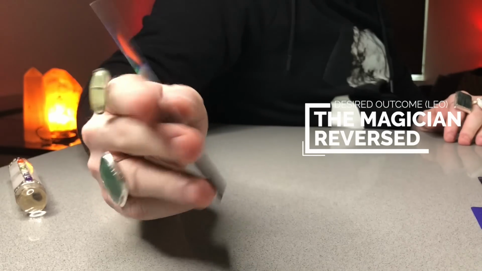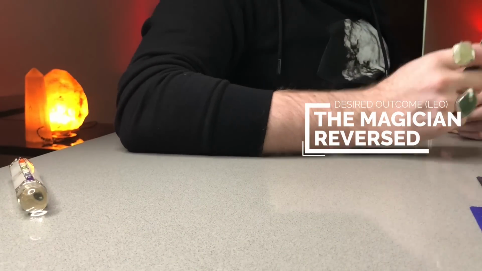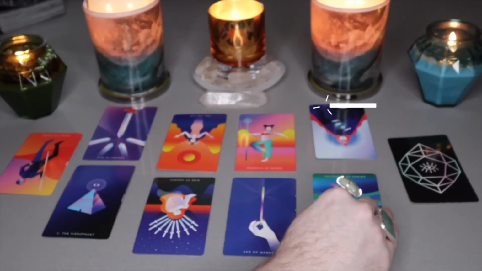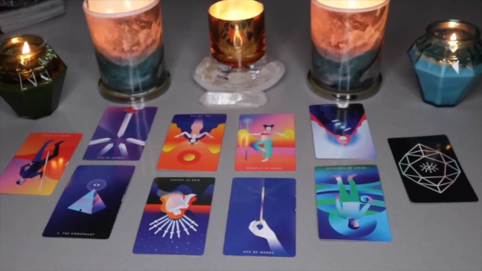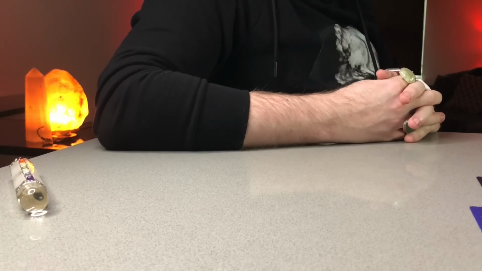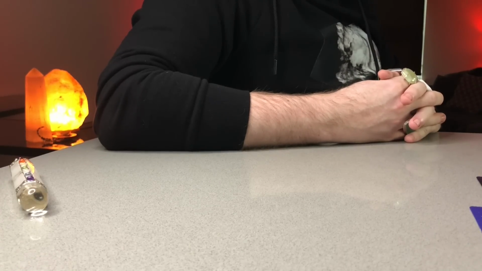Okay, well, Leo, I'm not sure what to do with this. This card reversed is the trickster, manipulative, just all manipulation sort of energy. And so I don't know what that means, Leo, in terms of your desired outcome.